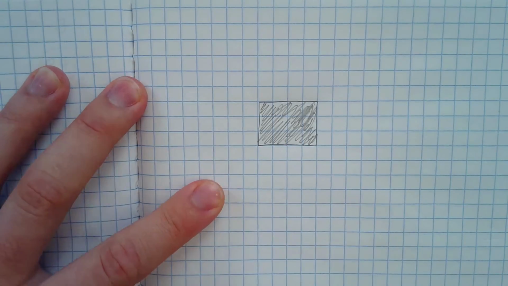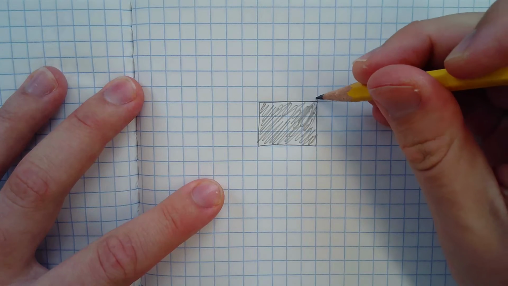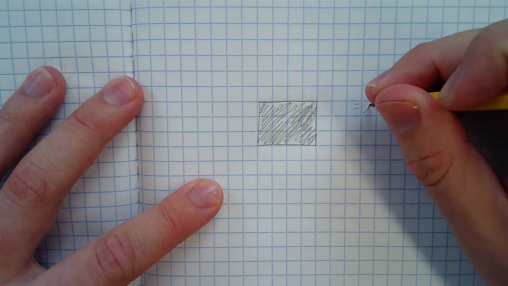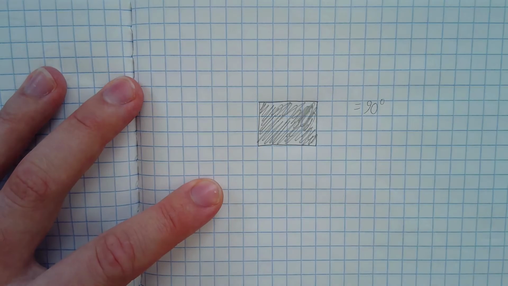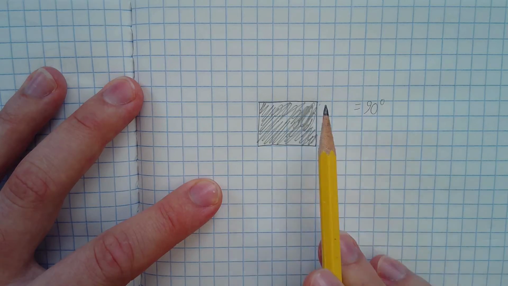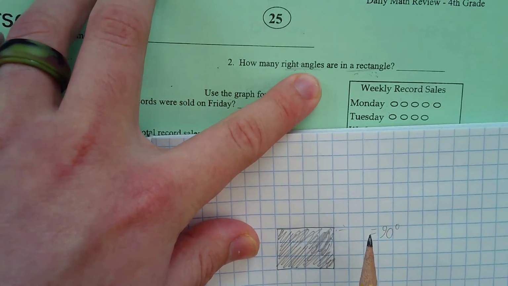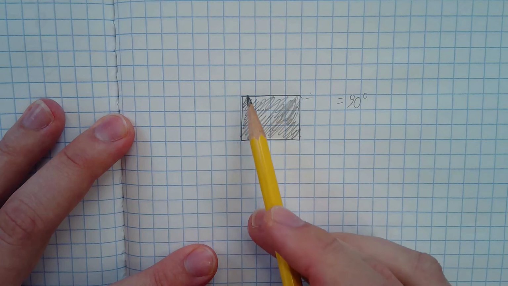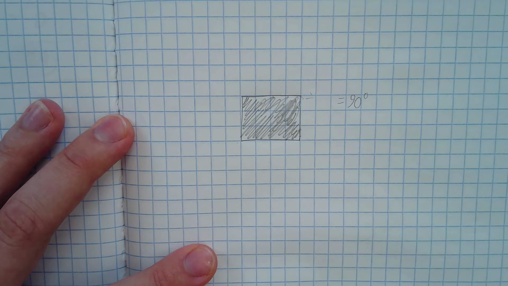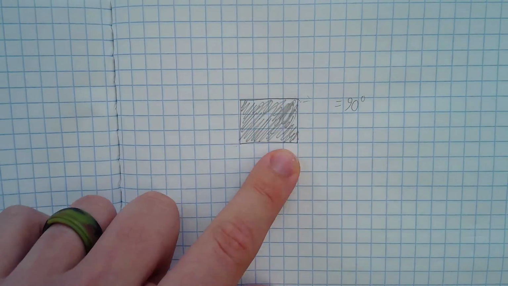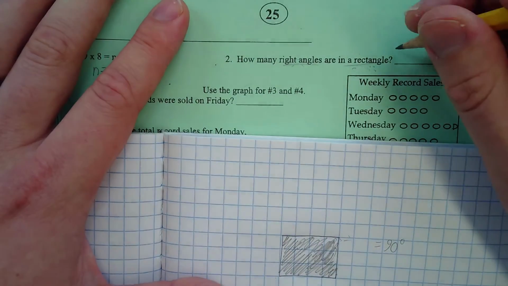How many right angles? So each corner is an angle, right? And a right angle is equal to 90 degrees. 90 degrees is a right angle. So when we say how many right angles are in a rectangle, there are 1, 2, 3, 4 right angles in a rectangle, because a right angle is 90 degrees and there are 4 90-degree angles.